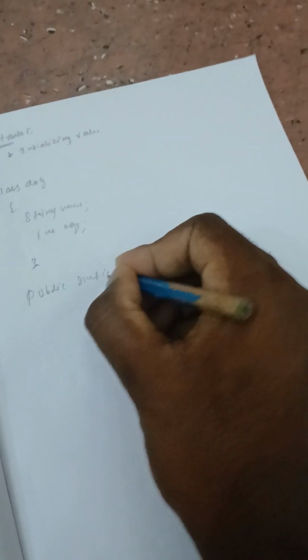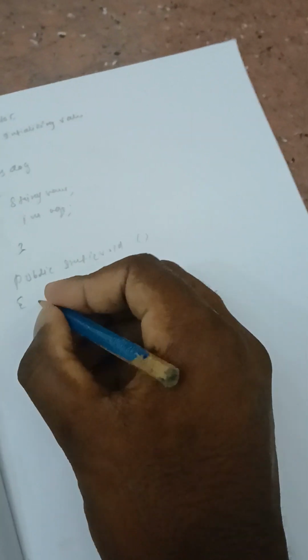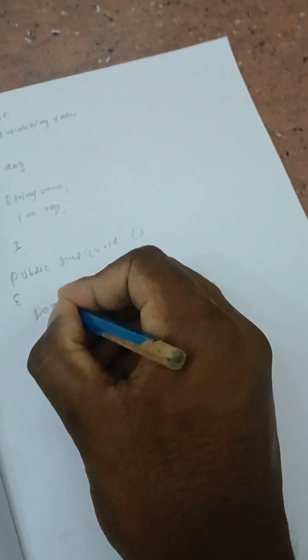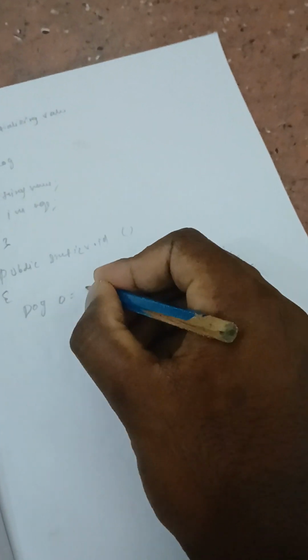Let's create a main method, public static void main, and inside that, create an object for Dog: Dog d = new Dog().